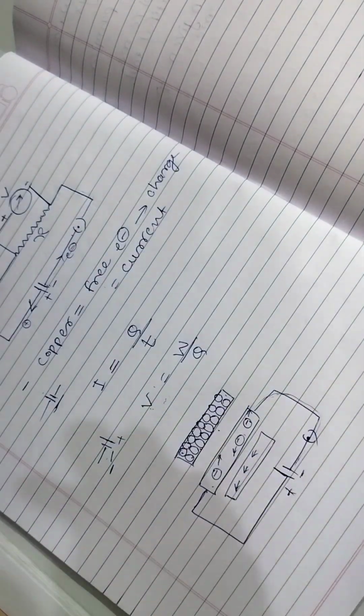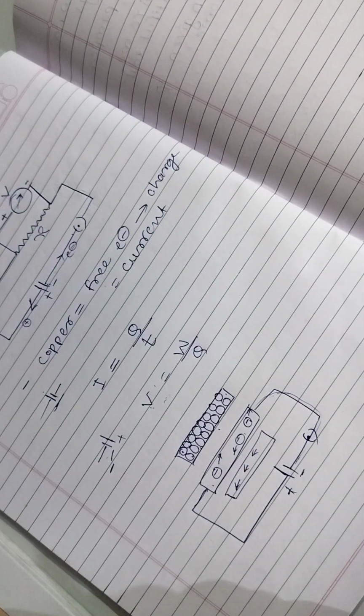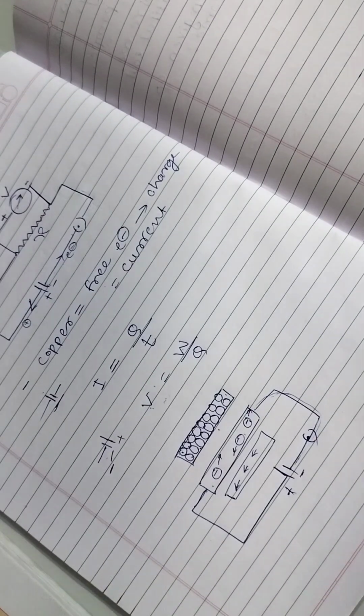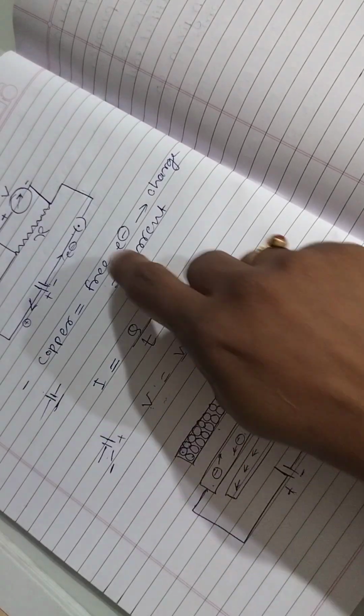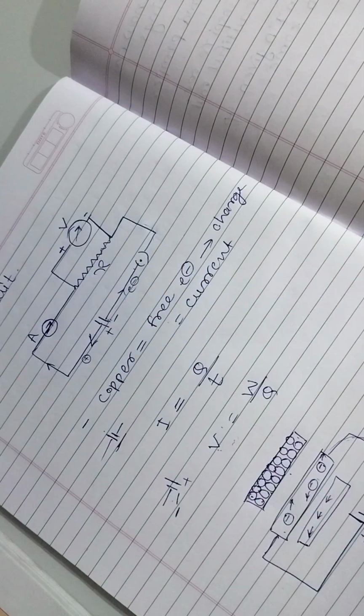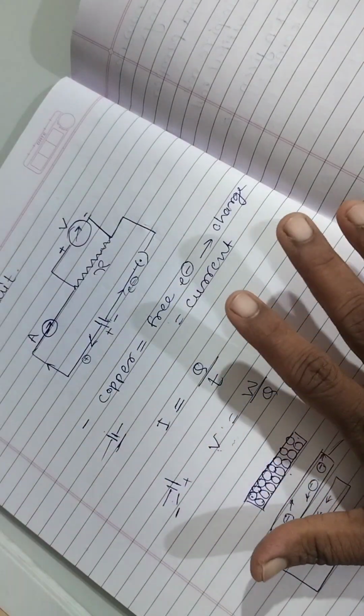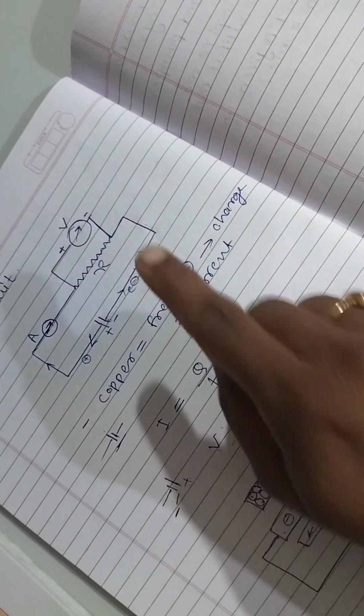Because of that, the atoms and molecules collide with each other and form a small hindrance. We can say they stop the flow of electrons, and that is called hindrance. So they hinder the flow of electrons, and that hindrance is known as resistance. So resistance is nothing but the hindrance to the flow of electrons. Understood?